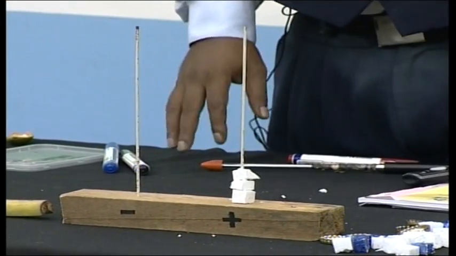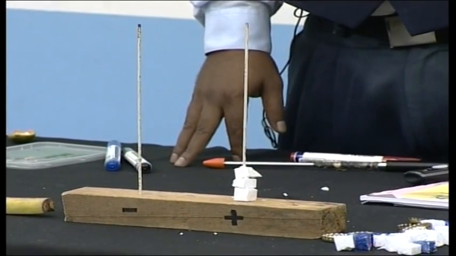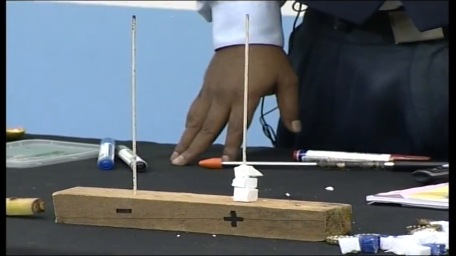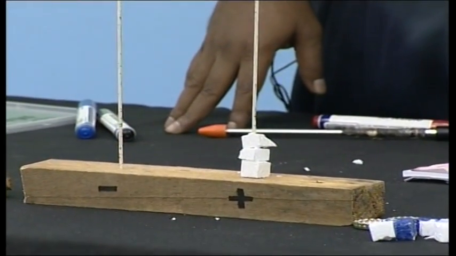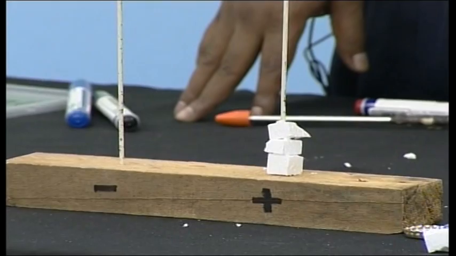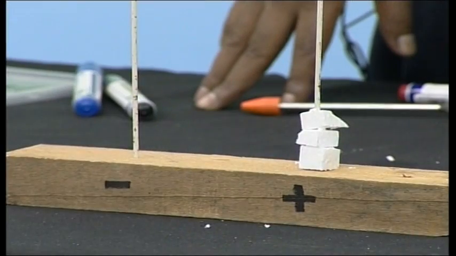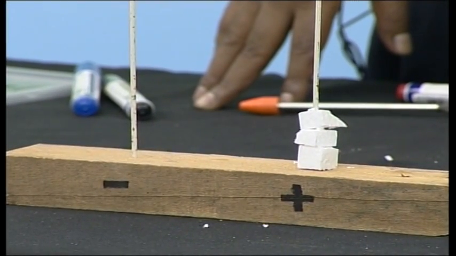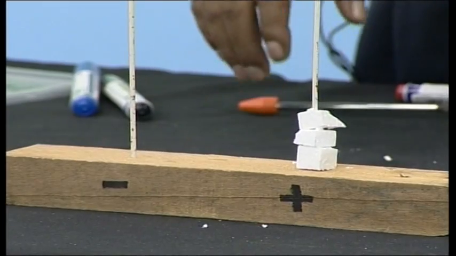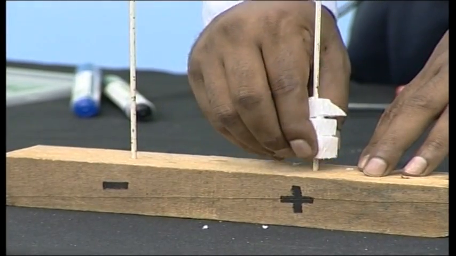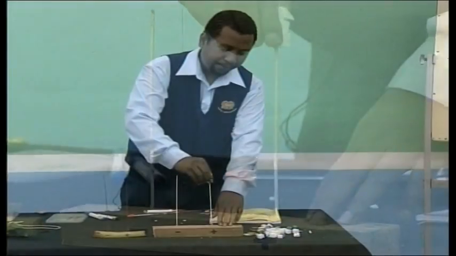Seventies and receiving students, how many blocks did I put on the positive side? John? +3. +3. Seventies and receiving students, is he correct? Yes. Very good. Now, class, I'm removing the blocks again.